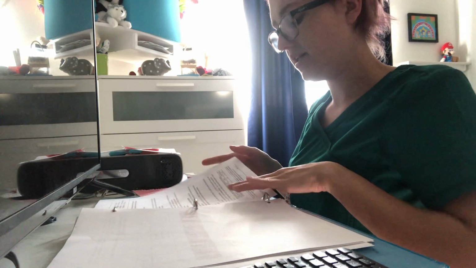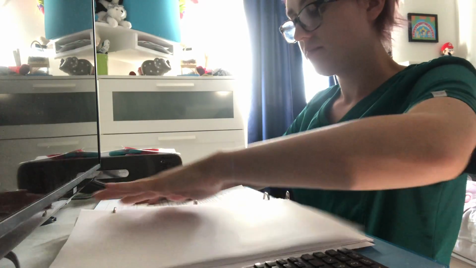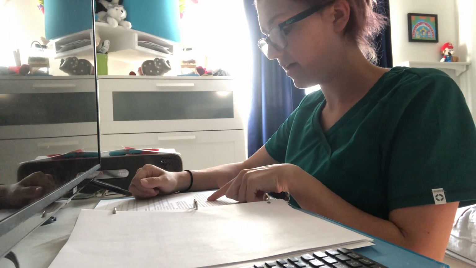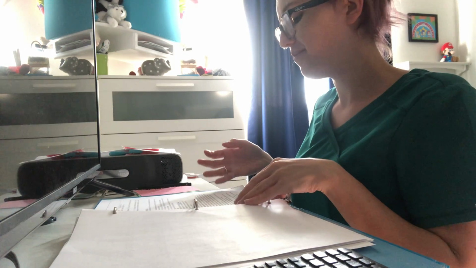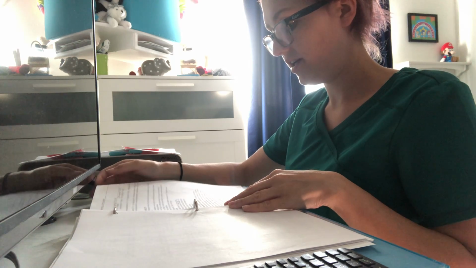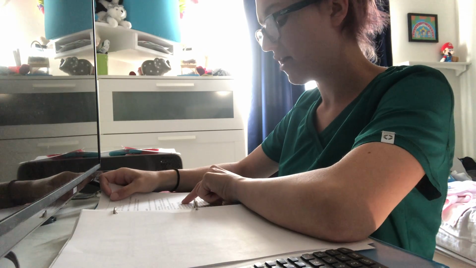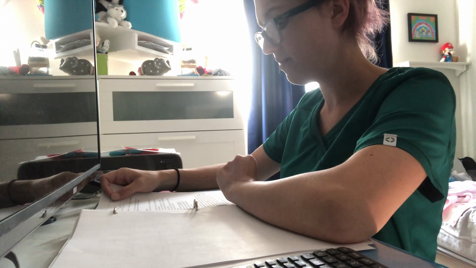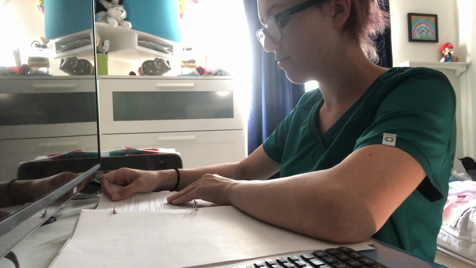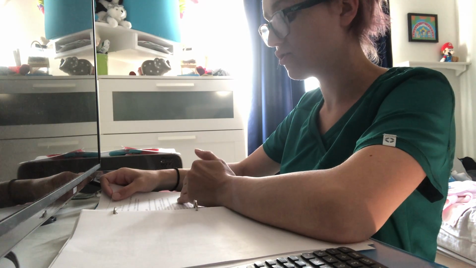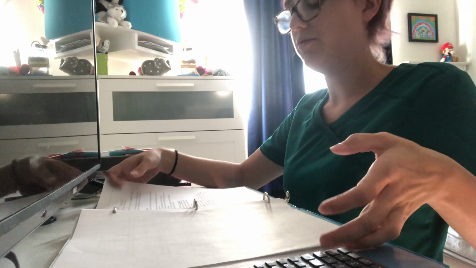So for compatibility, cefazolin is compatible at the Y site with enalapril, which the patient also has an order for. And cefazolin is also stable and compatible with the diluent normal saline, which we will be using, and it is also compatible with what is running on the main IV line, which is also normal saline. It is compatible with that as well.